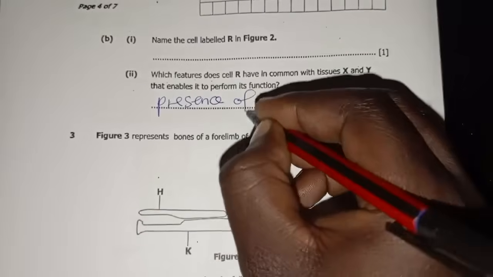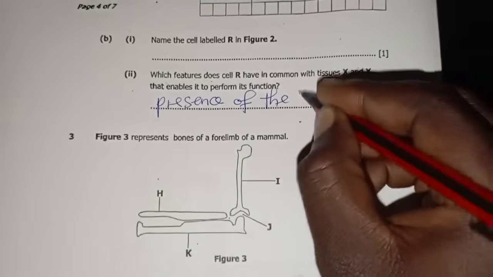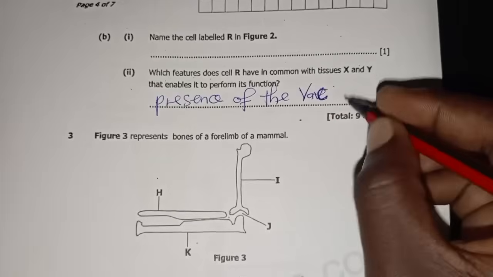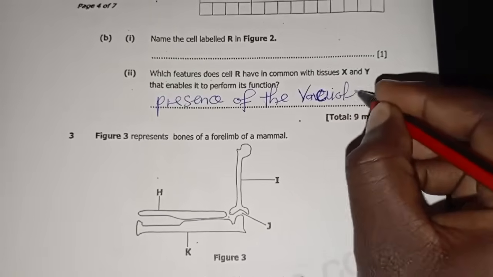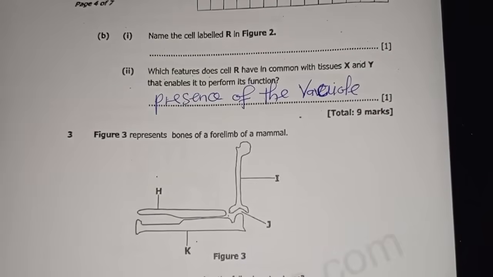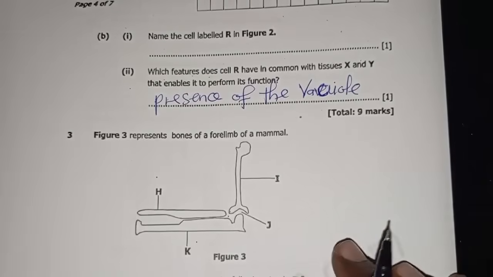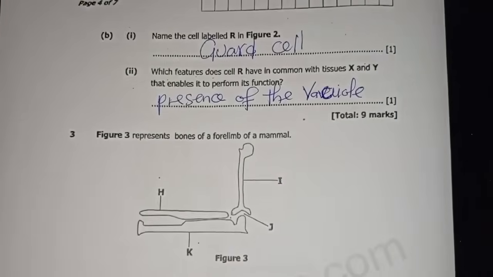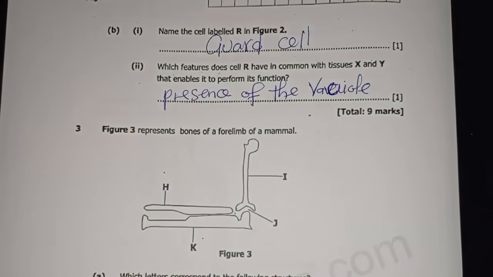There is the presence of what? The presence of the vacuole. That is the answer here. You just need to put it like that.